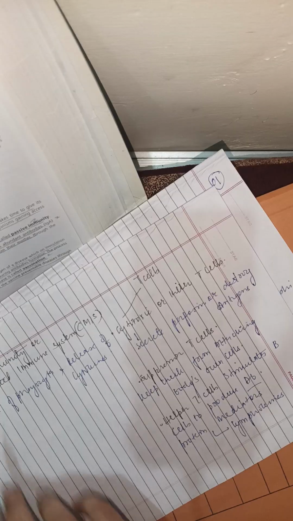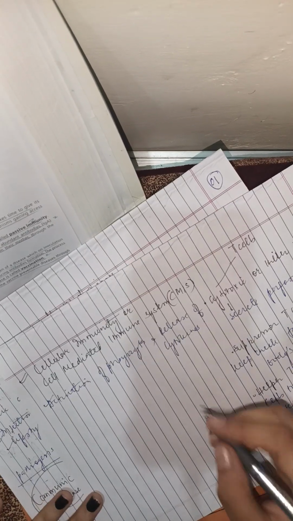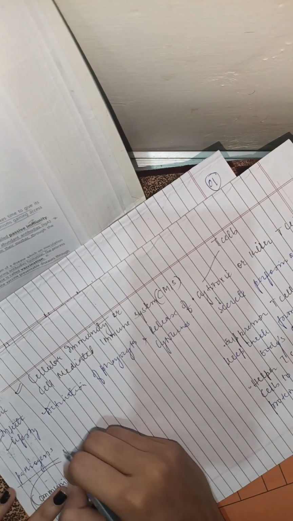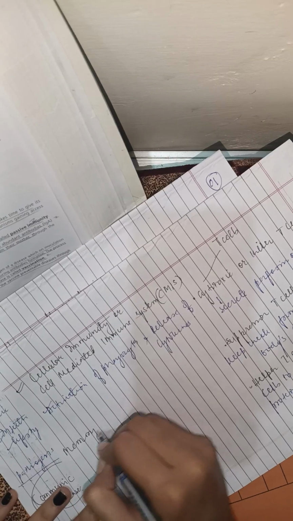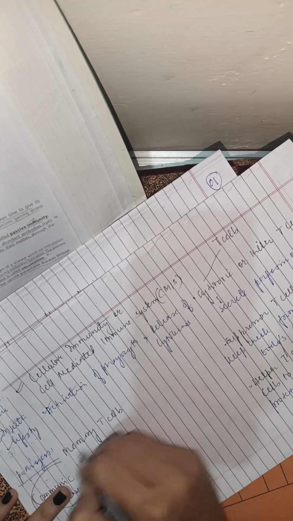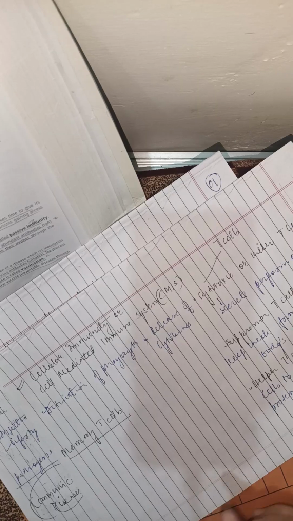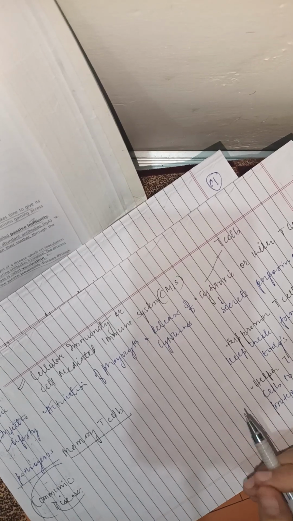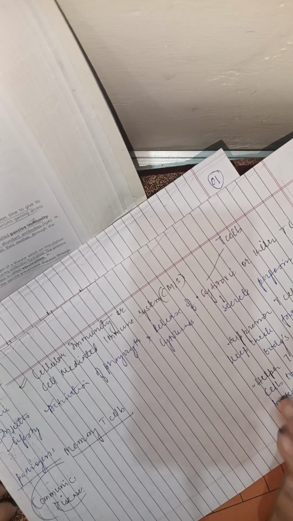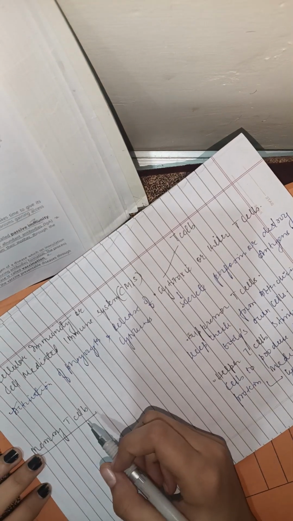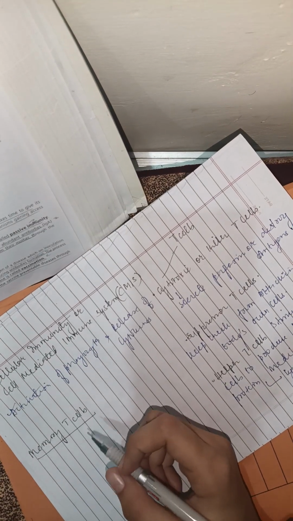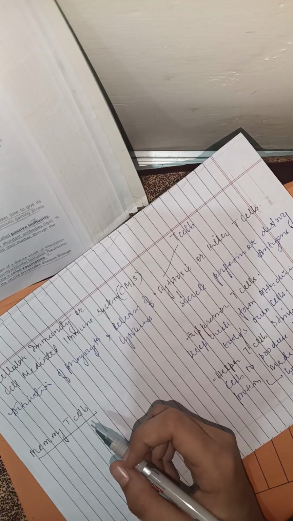Lymphokines. Then we have memory T cells. Sensitized T cells retain memory of the antigen specific for the future, sometimes lifelong. They proliferate and differentiate into all types of T cells.